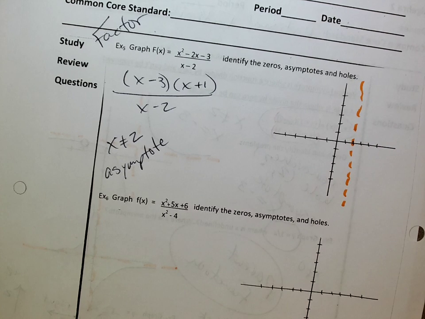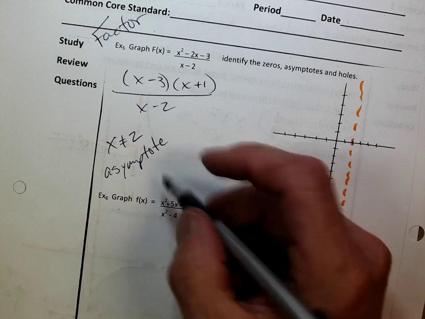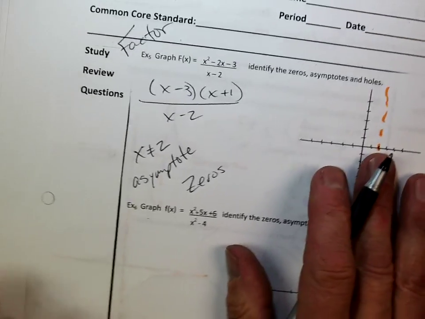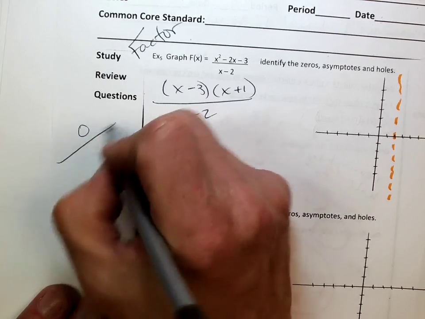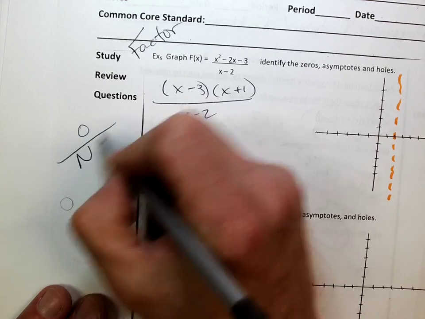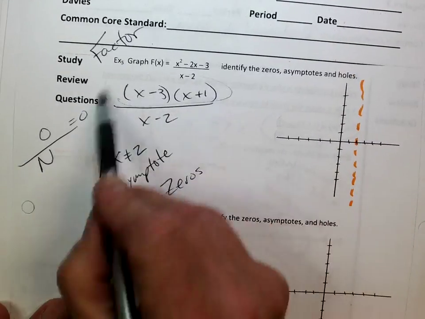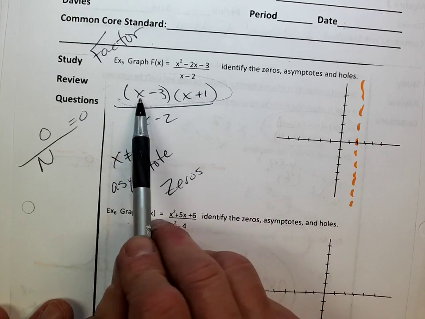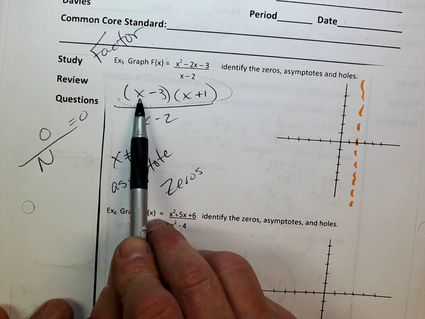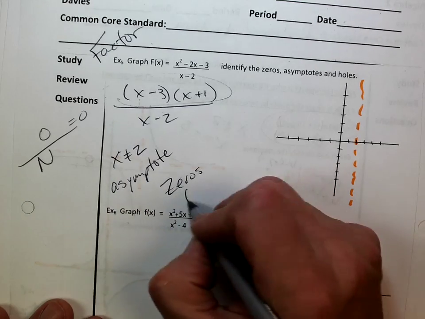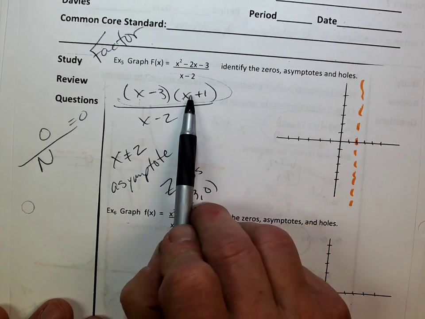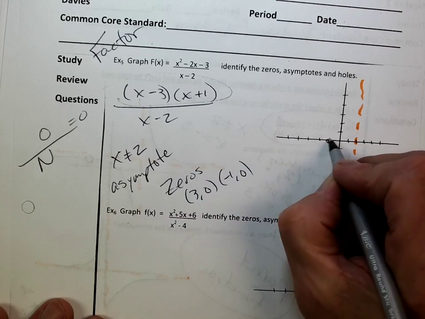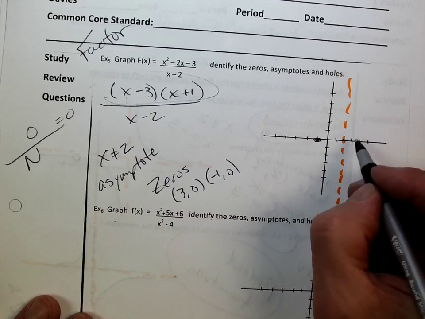Okay? Now, I also know where the zeros are. 0 on the top is always 0. So what values here will make this thing 0? What about here? What would make it 3? Because 3 minus 3 is 0, right? So I'll have a 0 at 3, and at -1. So I can also graph that. I can put a dot at -1. And 1, 2, 3, I can put a dot here at 3.